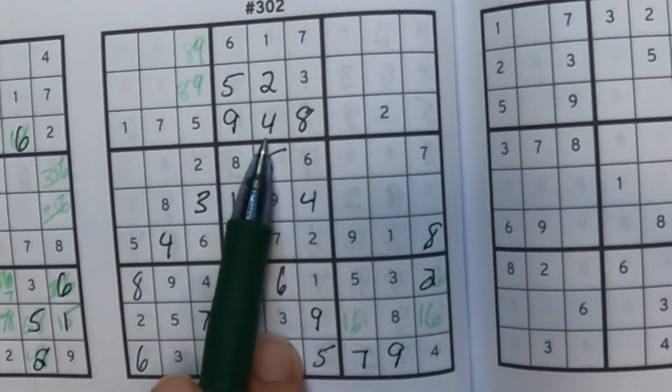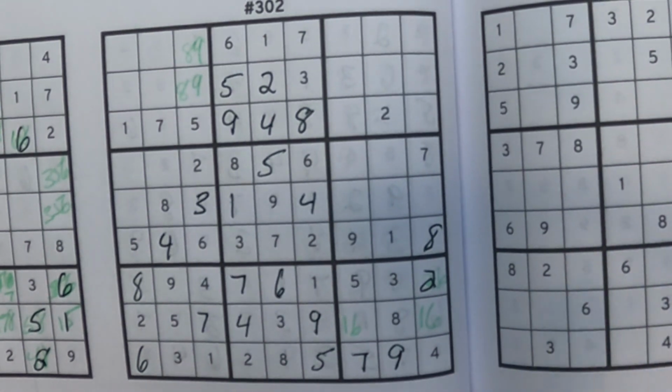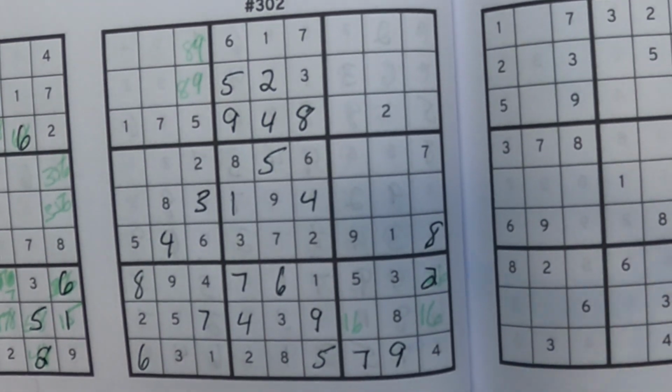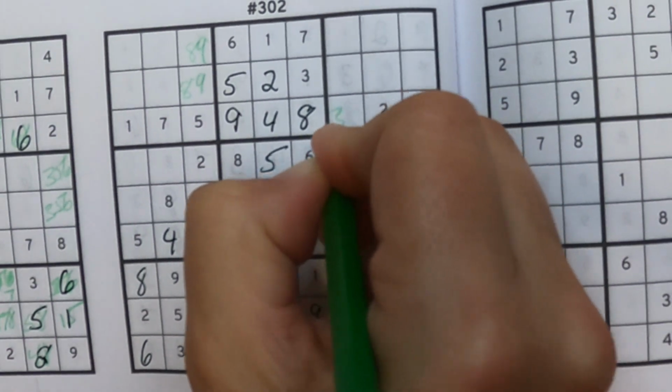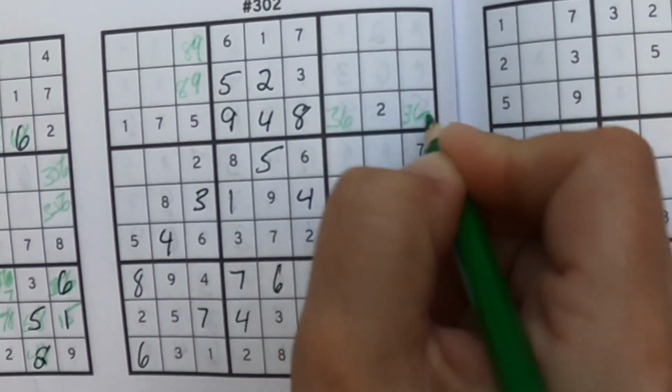For this row now, we're missing 3 and 6. I don't see any help, so 3, 6.